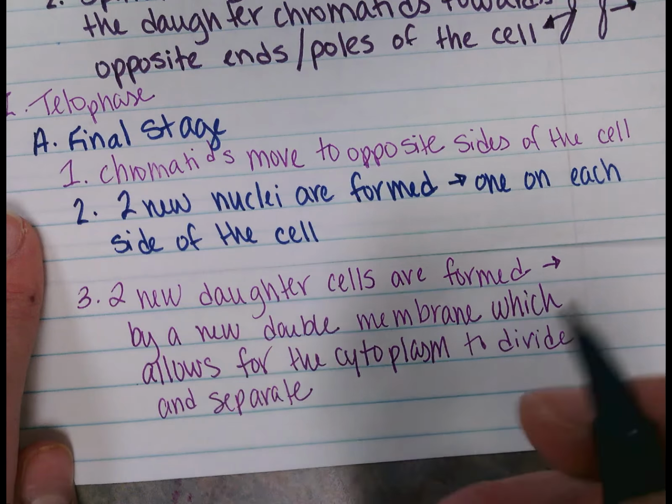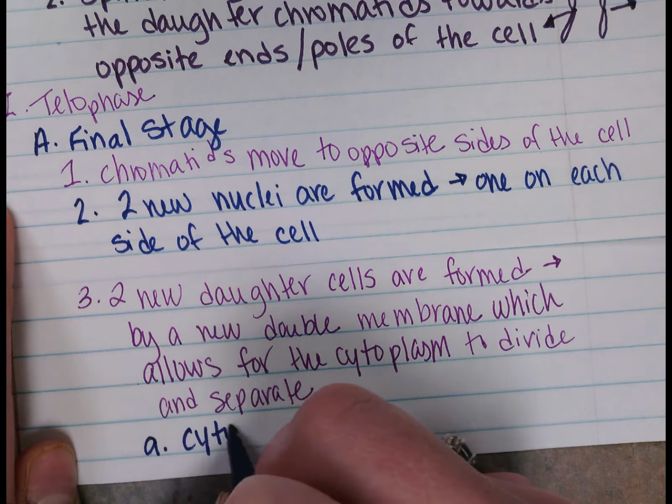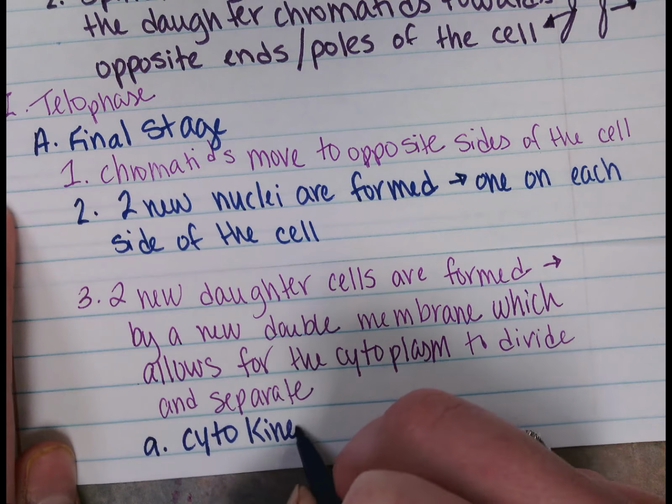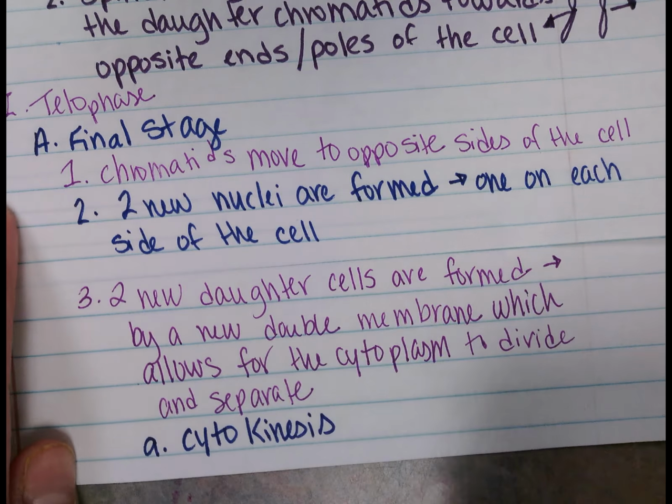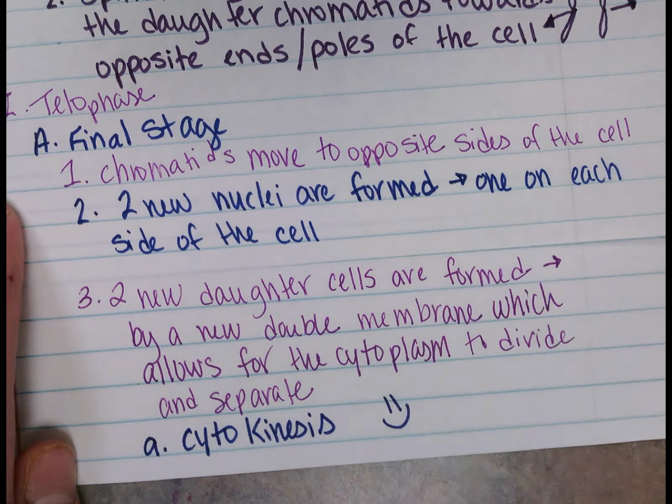Oh my gosh, we're almost there. And after this goes to cytokinesis. That is the last stage of the cell cycle, not included in mitosis, but that is where we will end. Woohoo. All right.